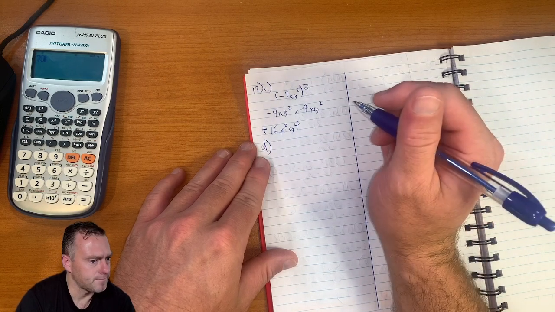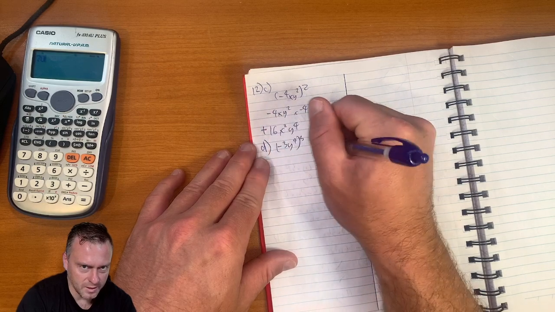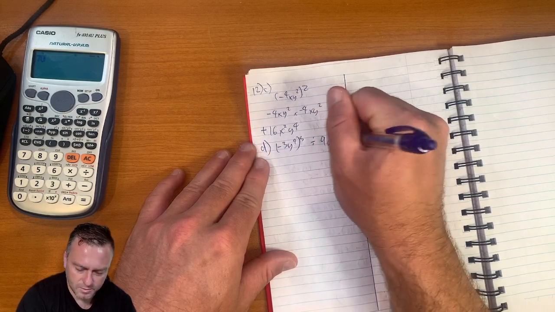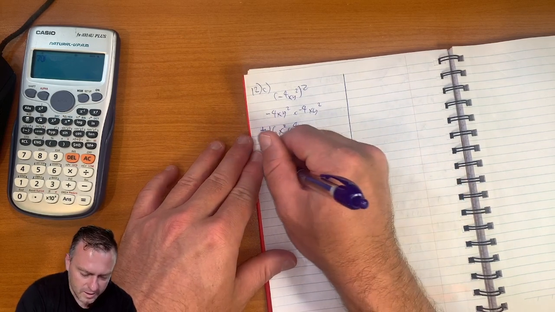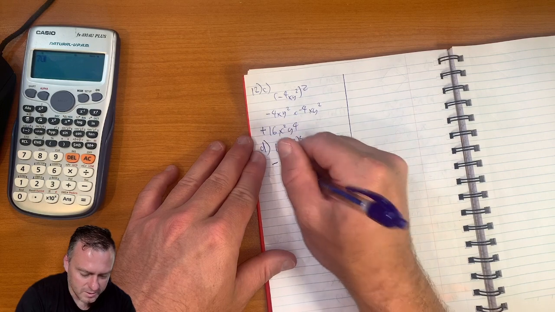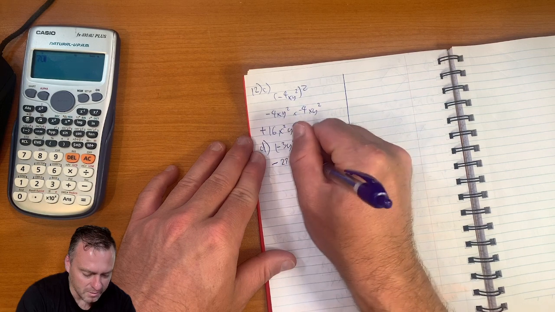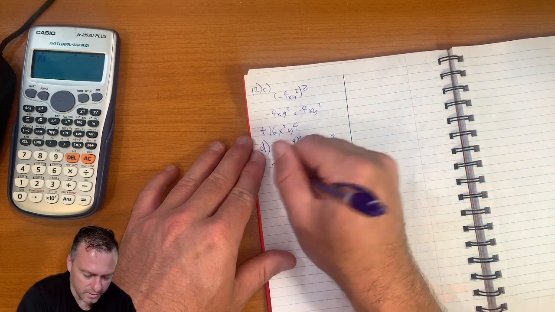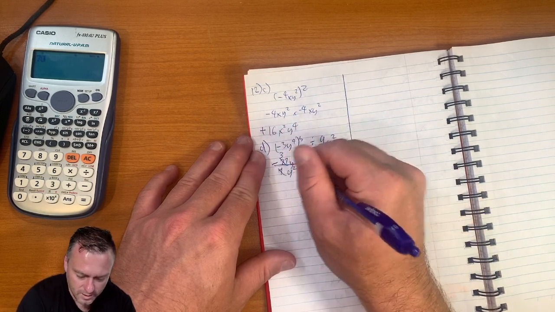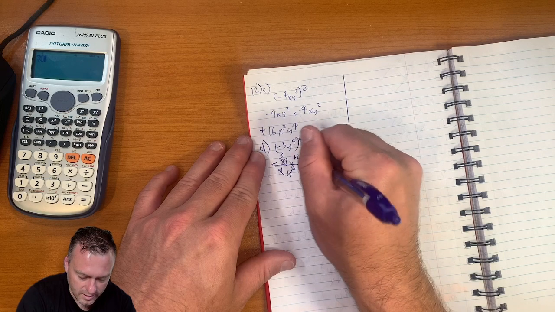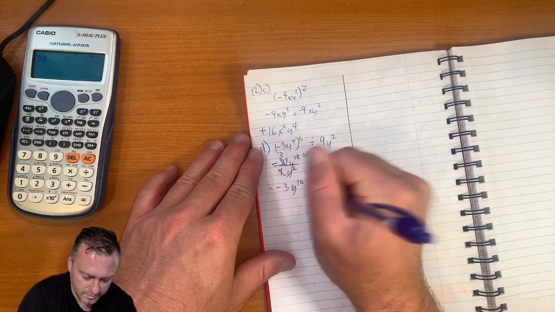D. So you have negative 3y to the power of 4, all raised to the power of 3, divided by 9y squared. So a negative times a negative times a negative becomes a negative on the top. 3 times 3 is 9. 9 times 3 is 27. And then y to the power of 4 times y to the power of 4 times y to the power of 4 becomes y to the power of 12. And that's all over 9y squared. So that cancels out, we're left with a 3. And that cancels out, you're left with a 10. So that becomes negative 3y to the power of 10.